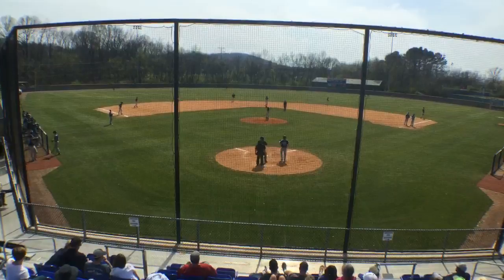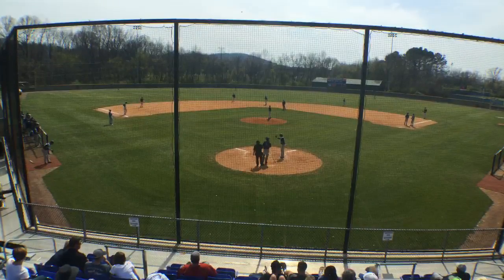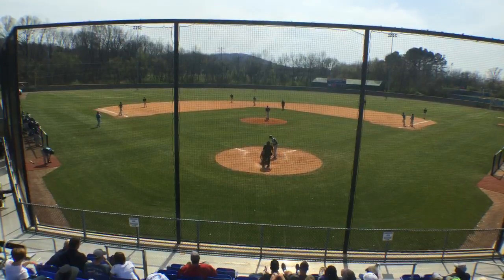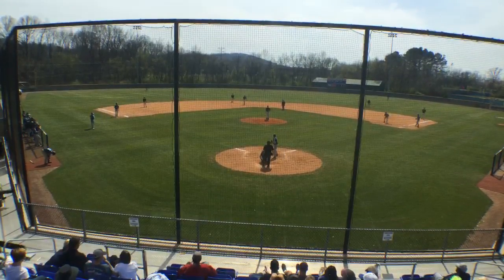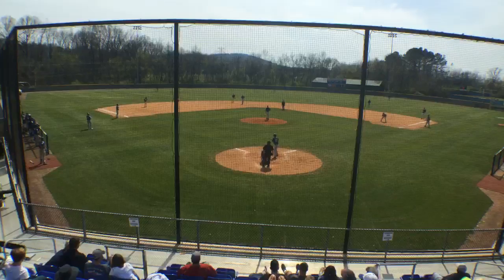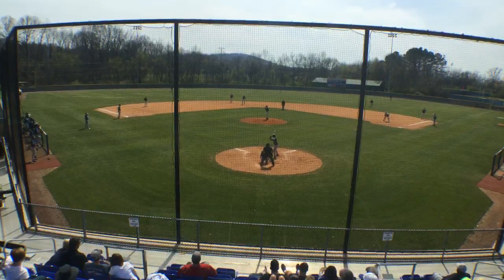Number 27, Joey Robertson comes to bat with bases loaded in the top of the 6th inning, 2 outs. So he looks to score another run for Cleveland State. And Dalton Kent looks to get out of this inning with minimal damage.